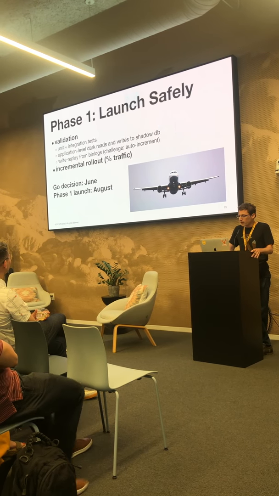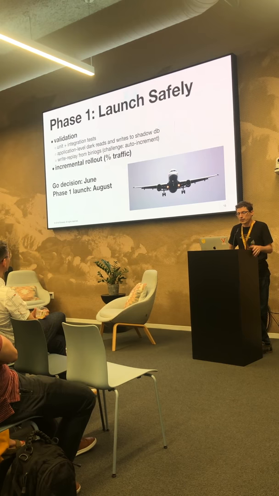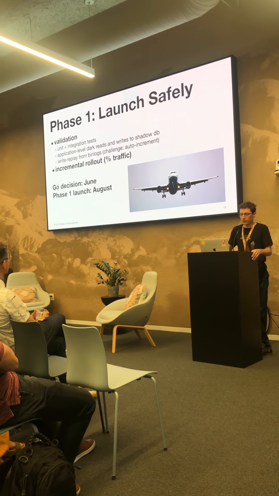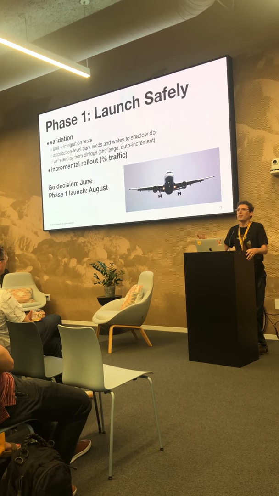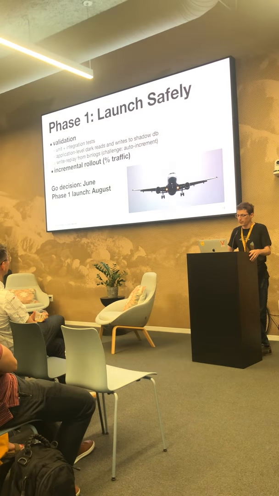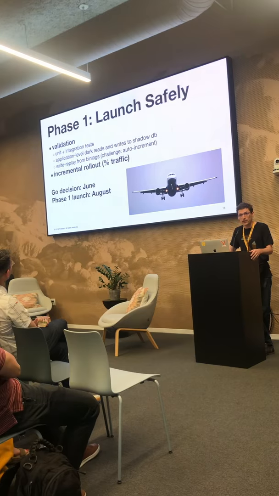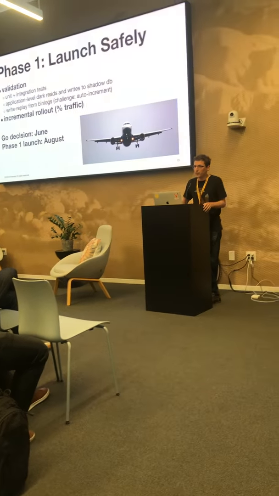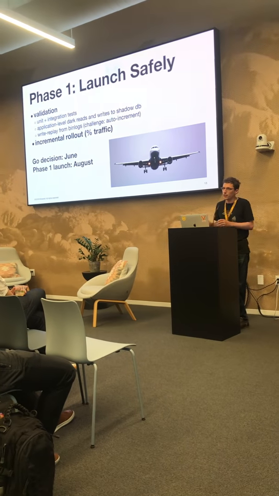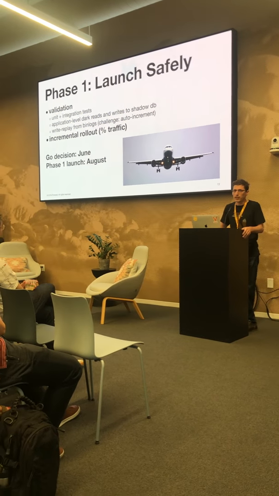So then in terms of launching, how do we validate it? Well, the same unit tests and integration tests we started running at the beginning, we continue to use those all the way through. These are application-level integration tests, not the Vitess ones. But on top of that, we did some dark reads where we had our applications send traffic both to the original MySQL, and we set up a whole shadow environment. So another master and a couple replicas with tablets.